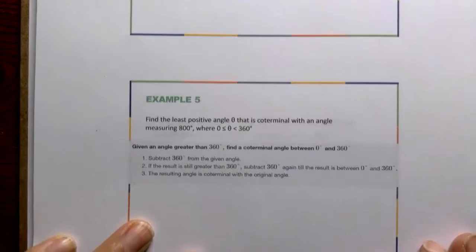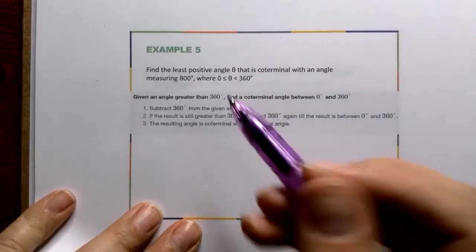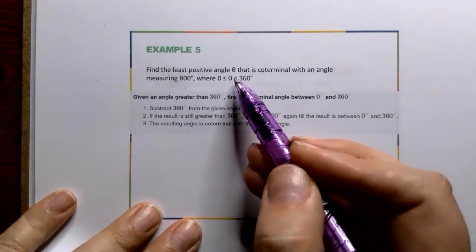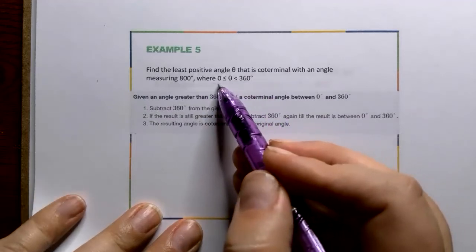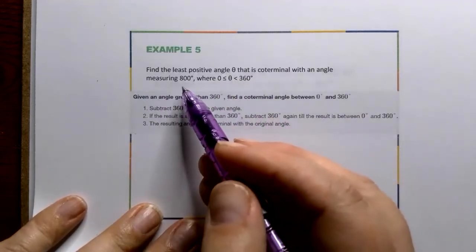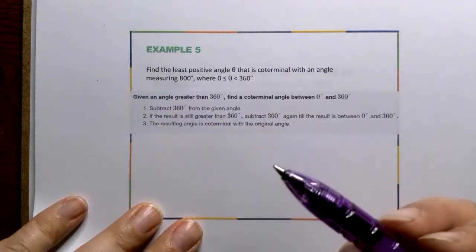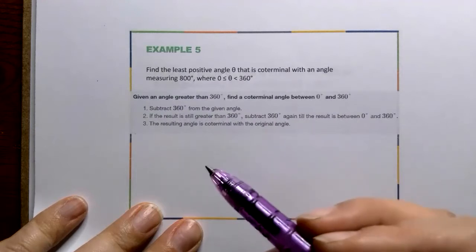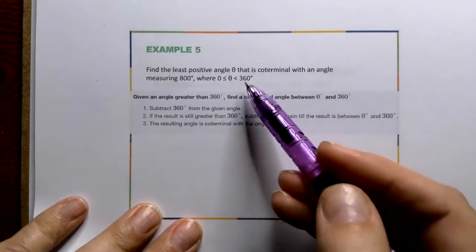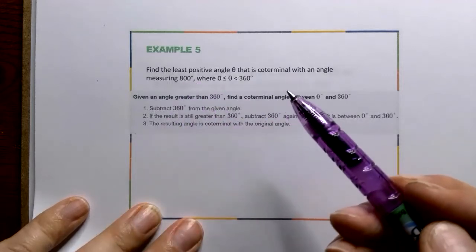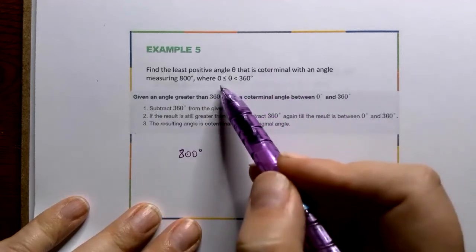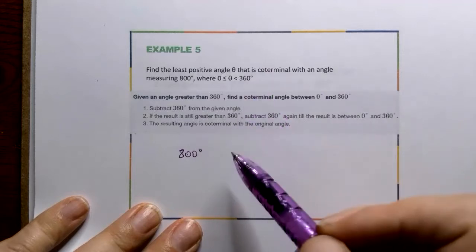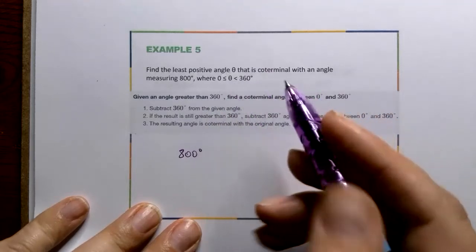Okay, so let's practice this idea. Here's our example 5, which says find the least positive angle, theta, that is coterminal with an angle measuring 800 degrees, where your theta is between 0 and 360. So what we're going to do is subtract 360s, or full revolutions, or add 360s, depending on where you start and where you want to end up. We're starting with an angle of 800 degrees, which is clearly out of our range, right? We need a range between 0 and 360, so we need to bring it down. So we're going to subtract 360.